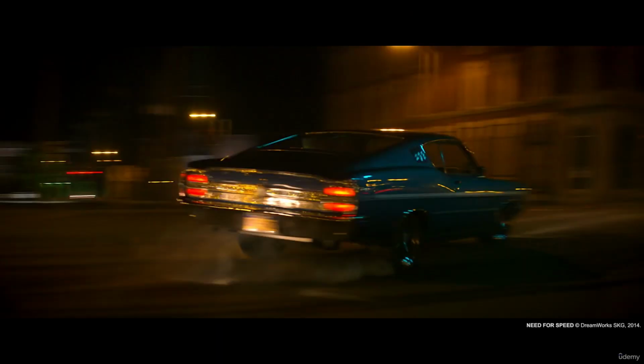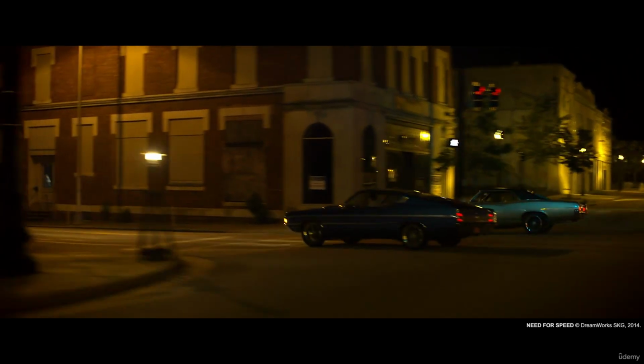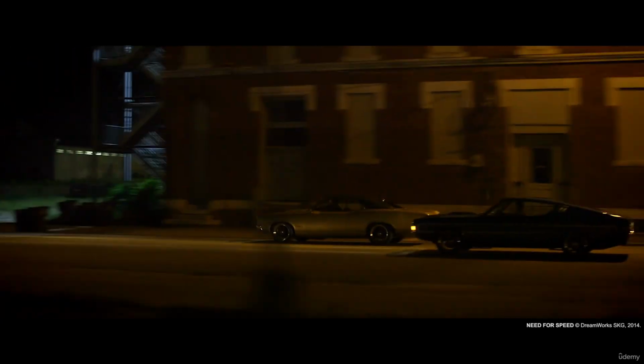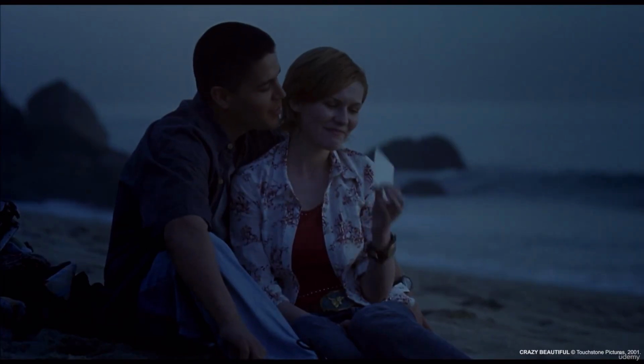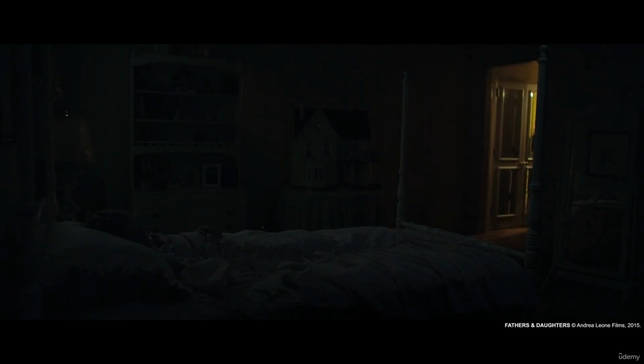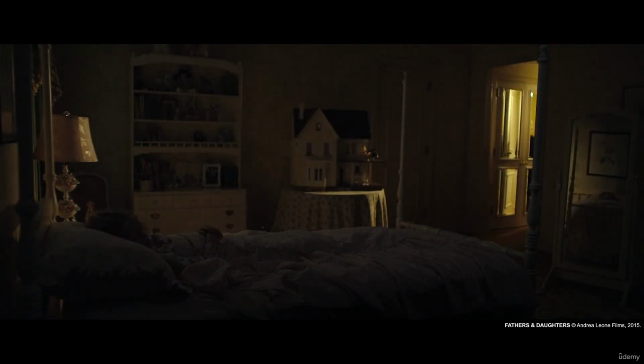Sometimes in action you have to go to a 2.8 or a 4 so you can get everything in focus. In the cars on Need for Speed, when I was doing all that action, I was playing everything more around a 4. But for drama and these type of movies, I really like to play in that 2 range.